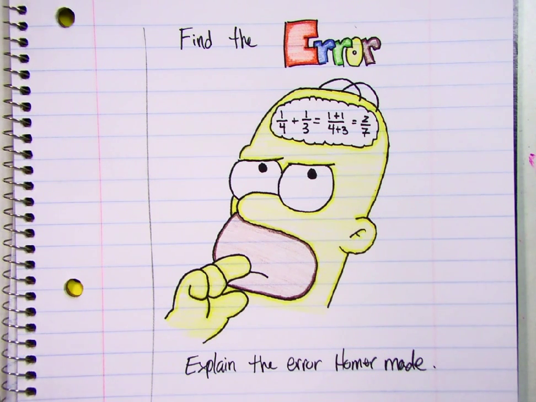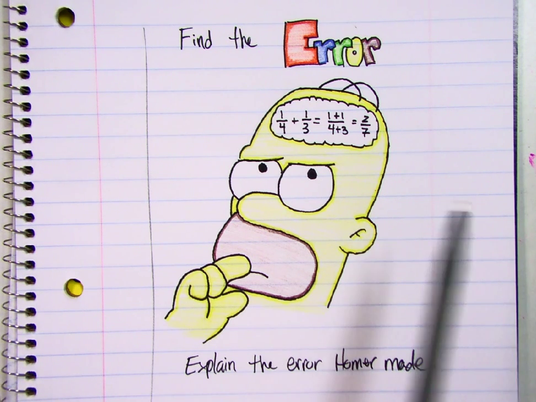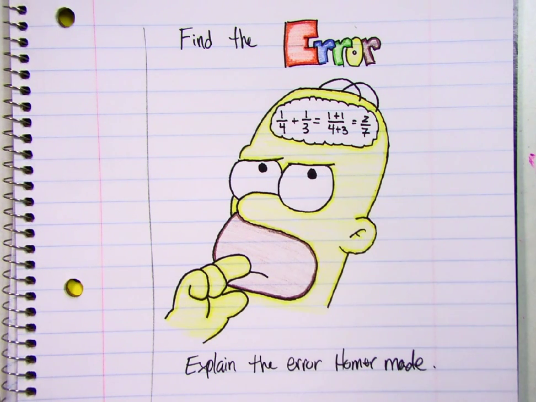So I got a little carried away with my drawing on this one, but this is the last question. Find the error that Homer has made. Here he's thinking very hard, and he's like, what? I don't get it. Why is it not 2/7? Figure it out and do it correctly for him.